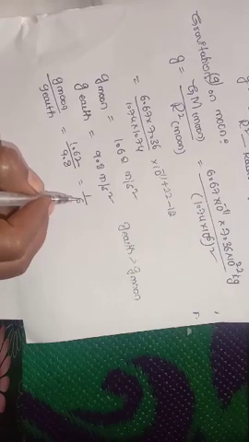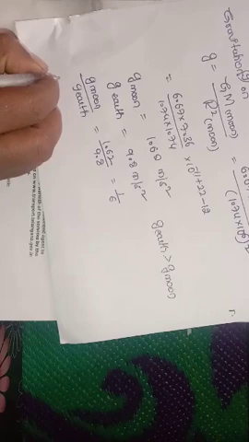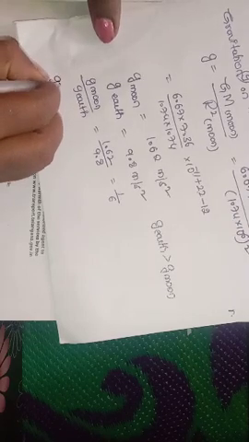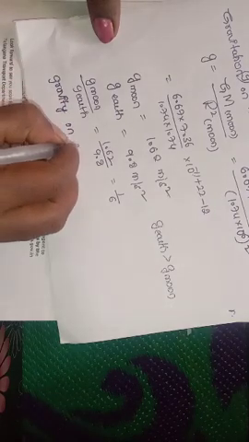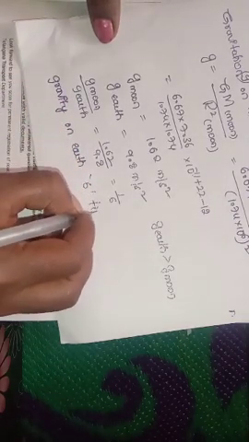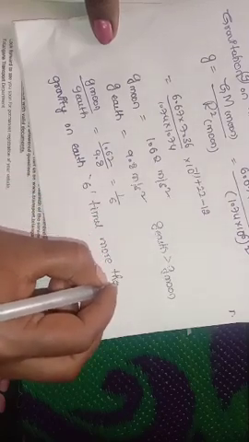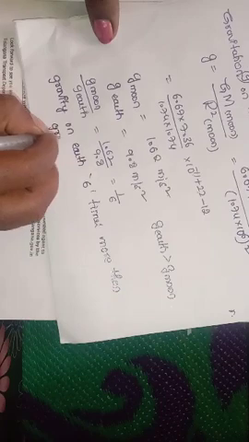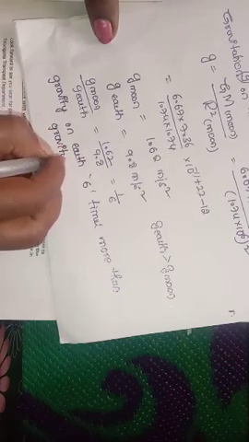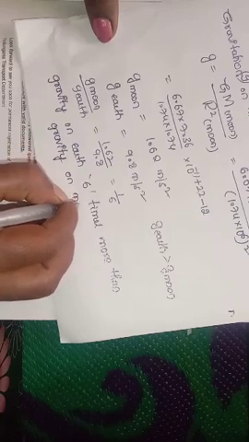So gravity on the earth is 6 times more than gravity on the moon.